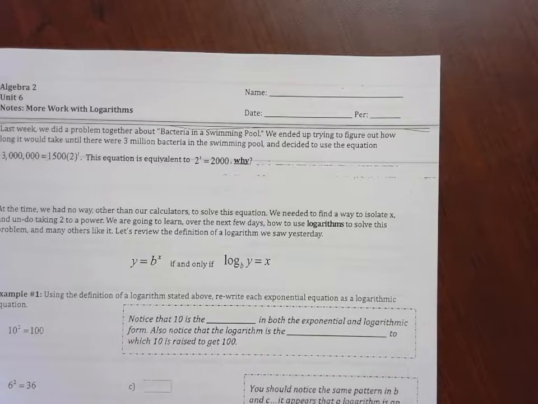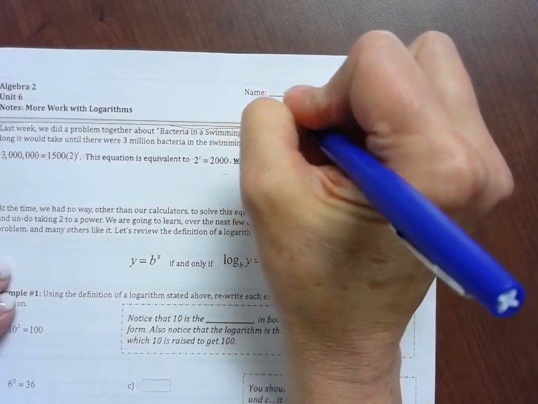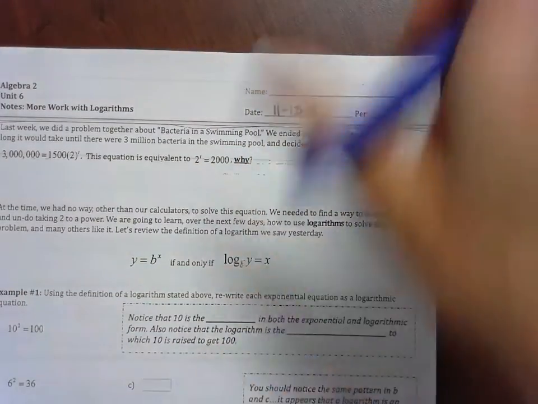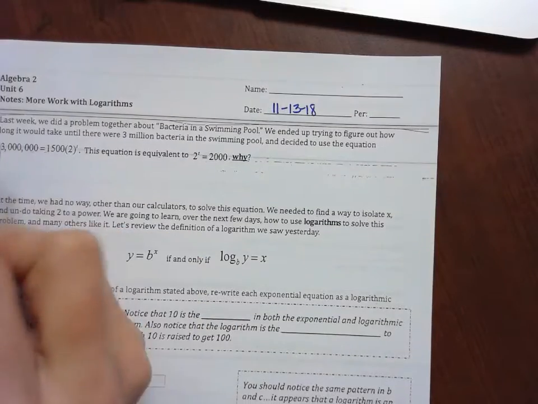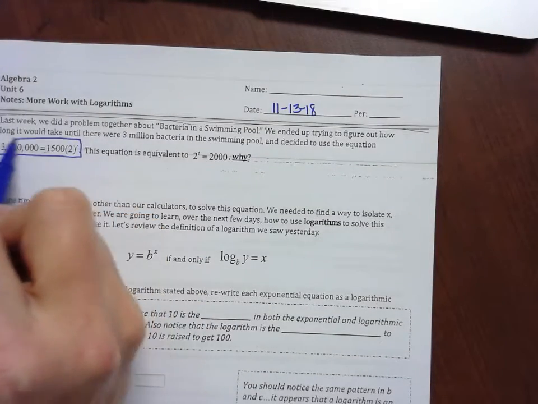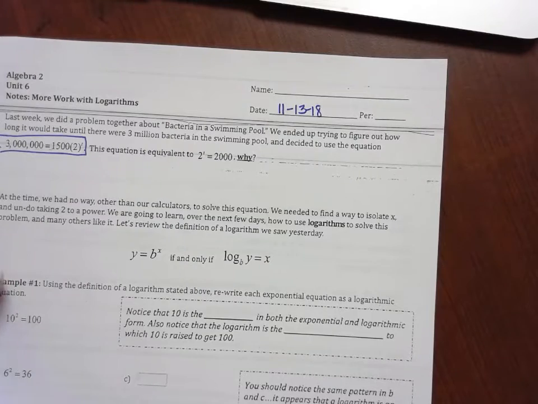All right, but today we're going to put it into numbers instead of just the y equals x, so that we have a little bit more where we can actually apply it, okay? Remember last week we did that bacteria in the swimming pool problem, and we found that there was like, I don't know, 3 million in the pool, and we used this equation, okay?